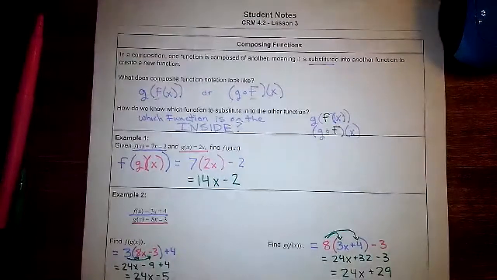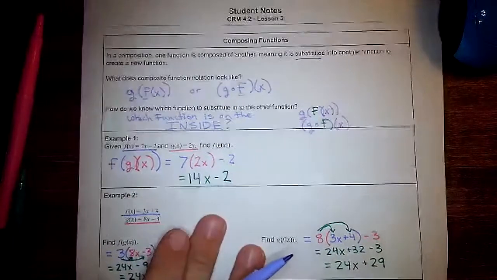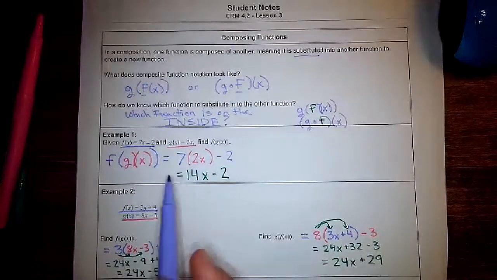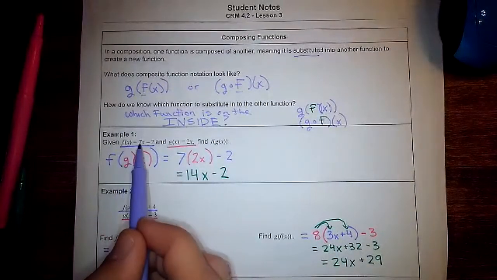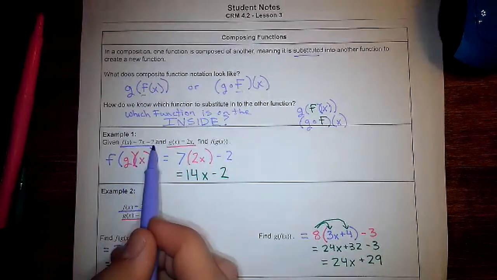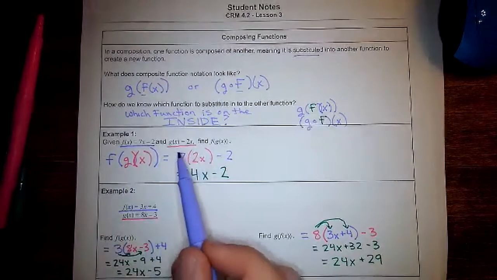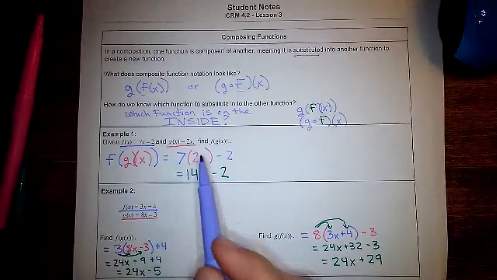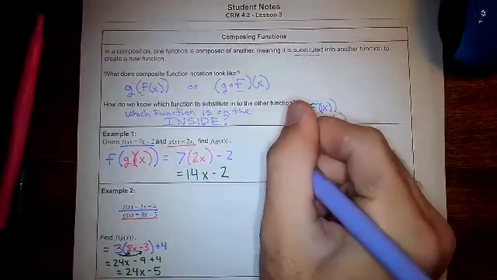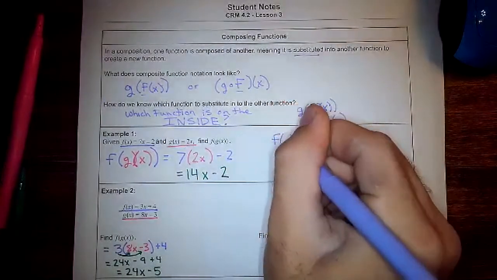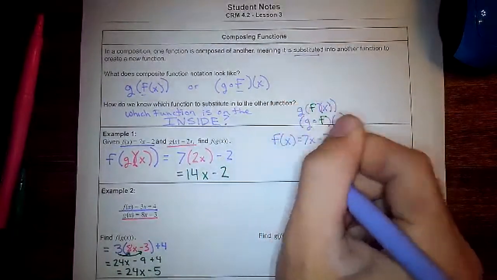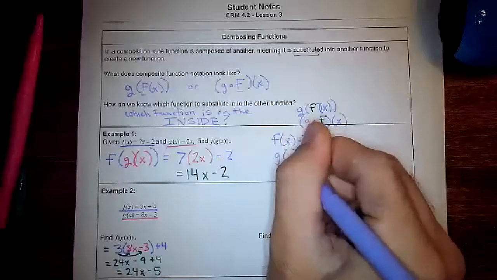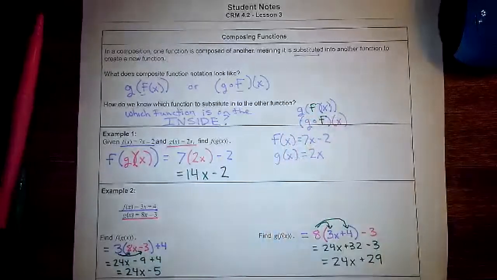So first example. I really hope you guys can see this. So f of x is 7x minus 2, and g of x is just 2x. I'll write that over here just in case: f of x equals 7x minus 2, and g of x equals 2x.